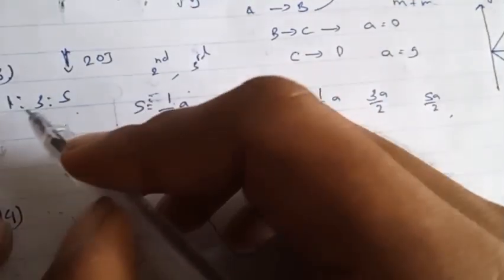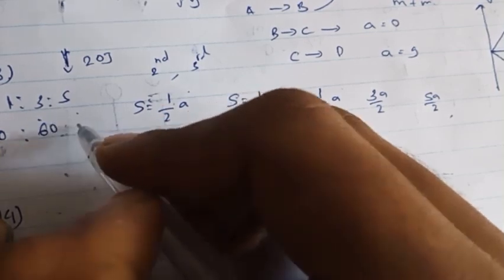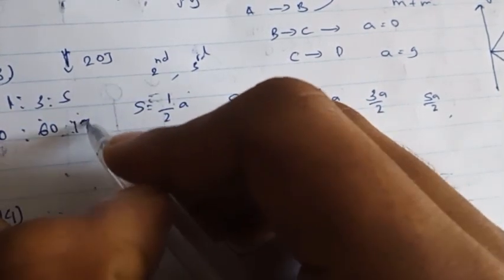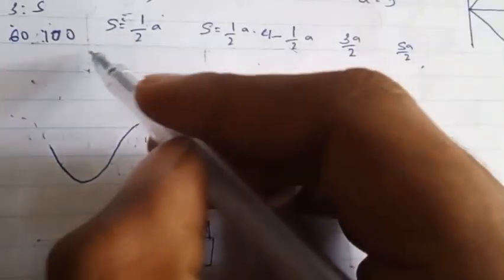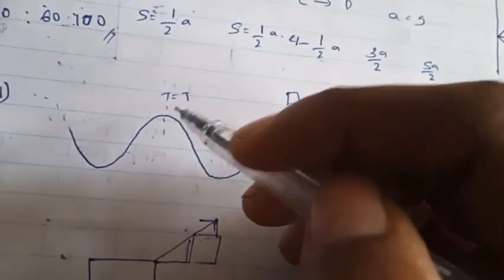So the gravitational potential energy drop in the first second was 20. In the next it's going to be 60. And then it's going to be 100. Right? So this is going to be our answer, 60 and 100. So let's have a look at question number 14.